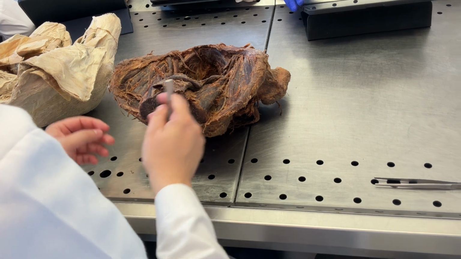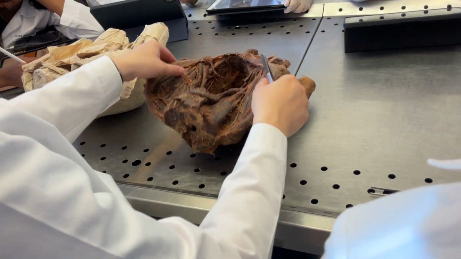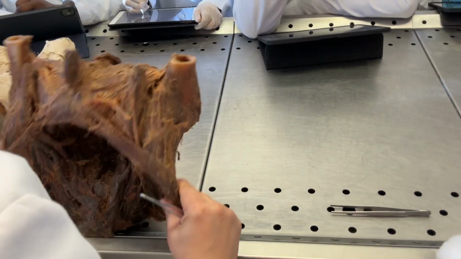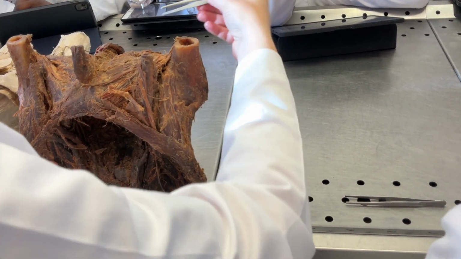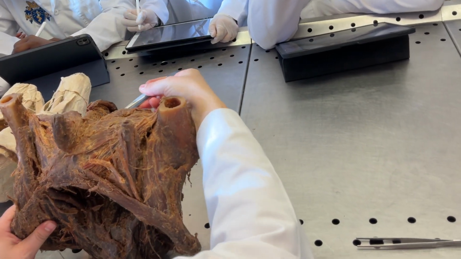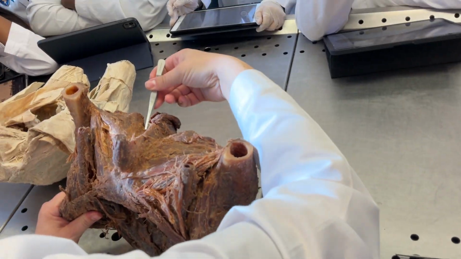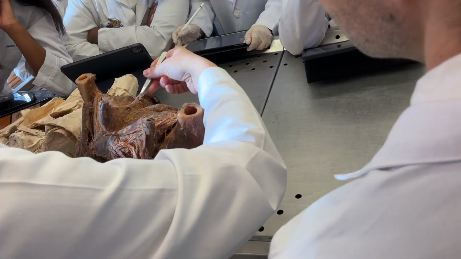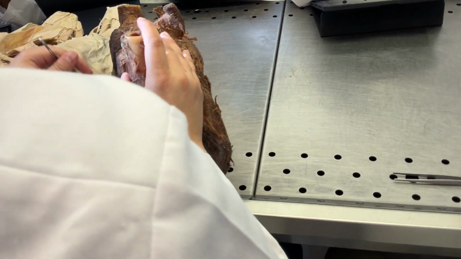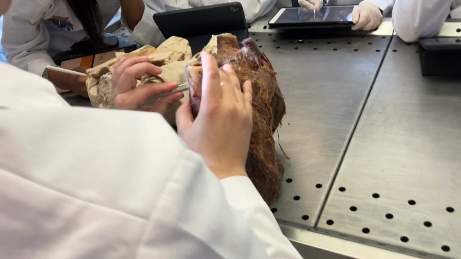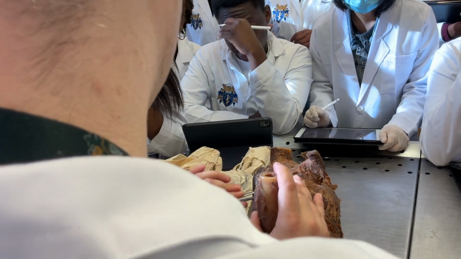Now let's see on this, and then I will ask a lot of questions. If you agree that this was the trapezoid shape, can you see this portion that I'm holding now? It looks like an edge, and I can even push my forceps and hold it.